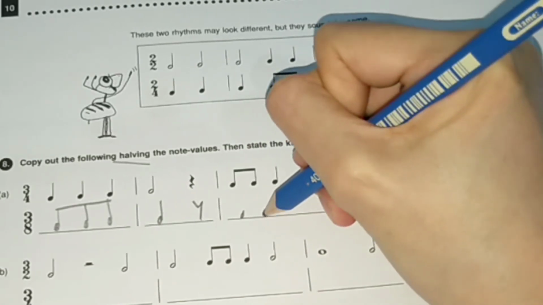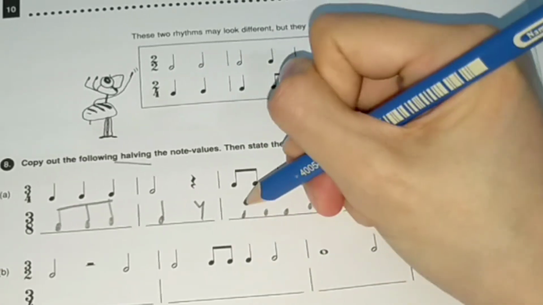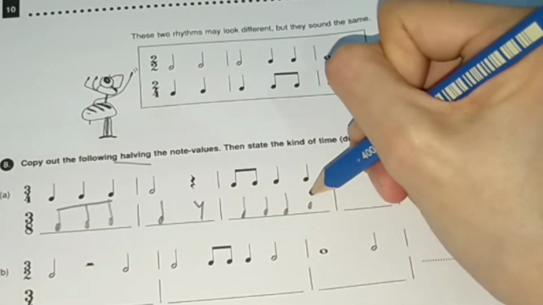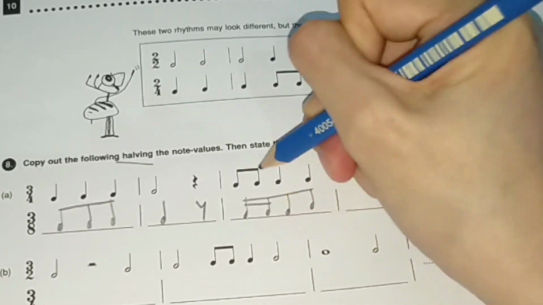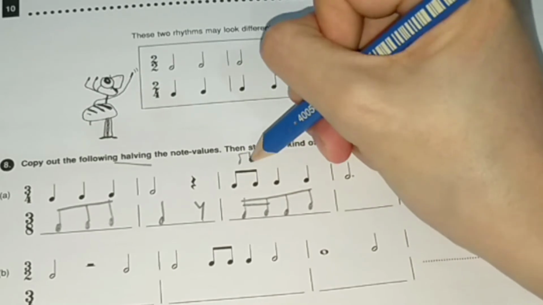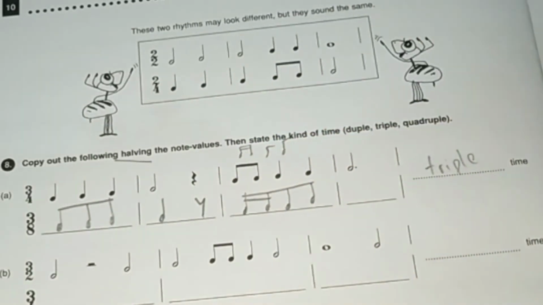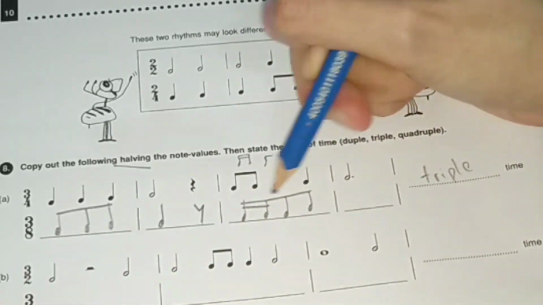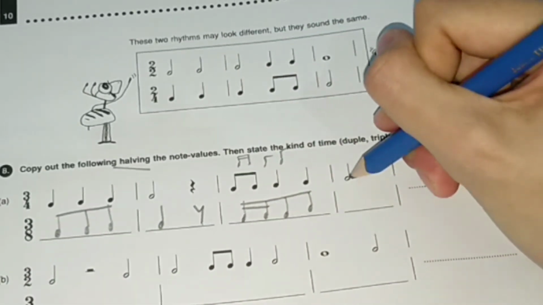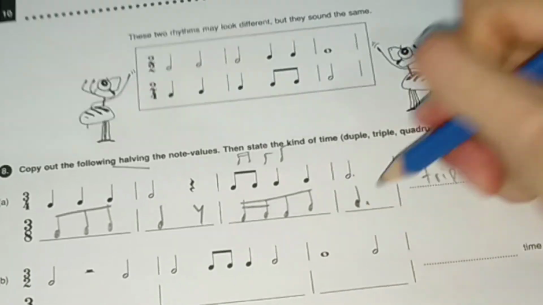Now, in this one, we have to see which ones to group, like this. You group all together, and these two semiquavers. Don't do it like this, it's a bit messy, okay? Because in 3/8, the whole bar, you can group all of them together. 1.5, like this, half the value.